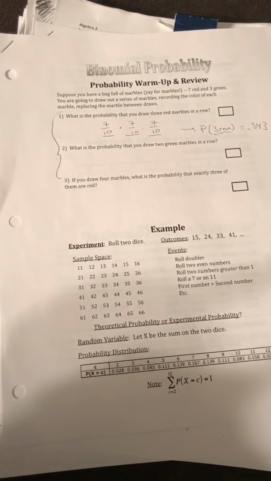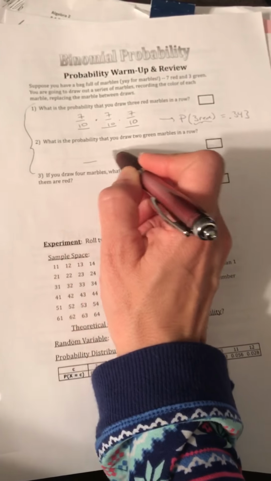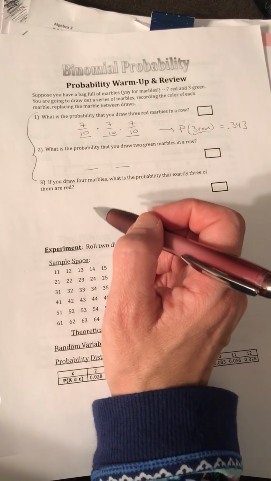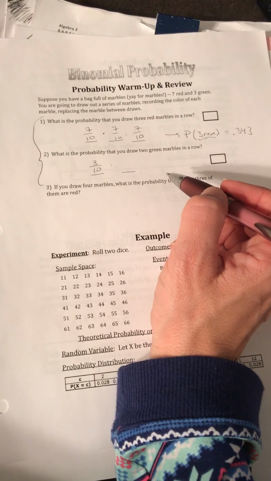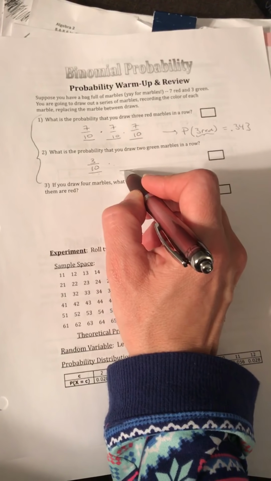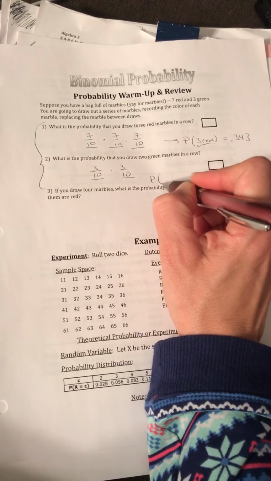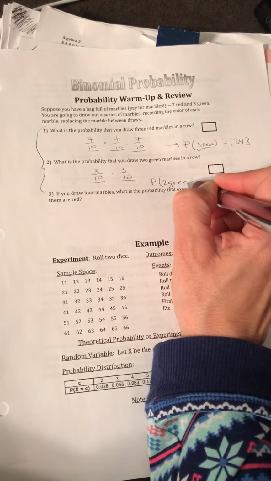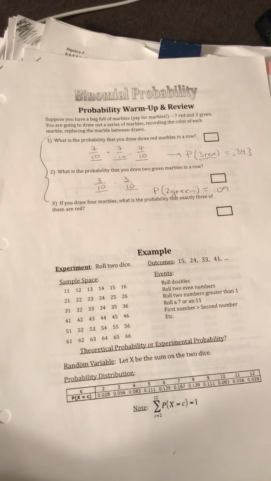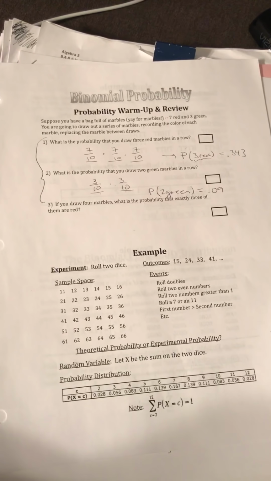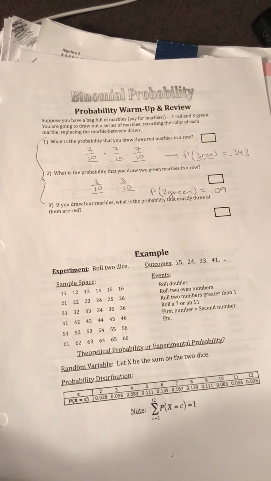And number 2, what's the probability that you draw 2 green marbles in a row? Well, that's going to depend on your number of green, which in this case is 3 out of 10. As a reminder, in this situation of probability, we multiply the probability of each. This also is 3/10. So when we get our calculators out, if you haven't already, go ahead and do that. This is 0.09. So the next one is where things get a little more interesting and where it's going to start to tie in with what we've been doing over the past couple days.